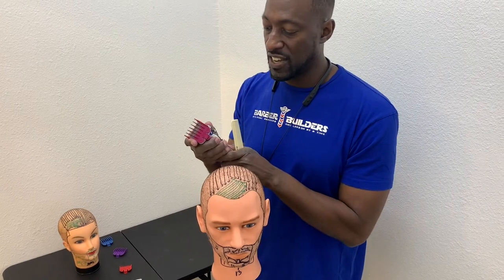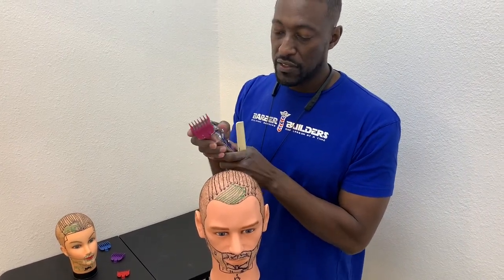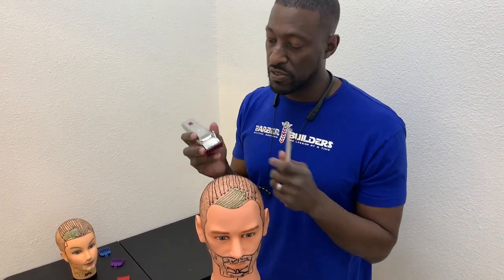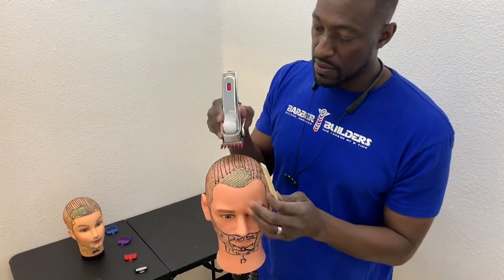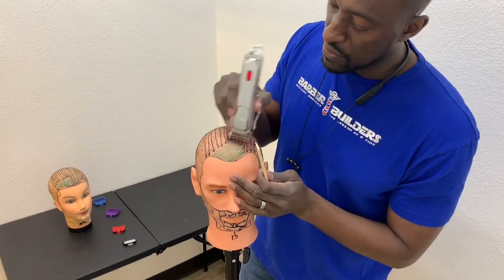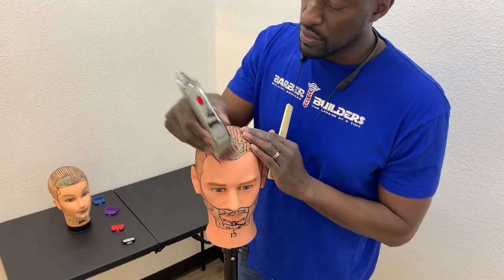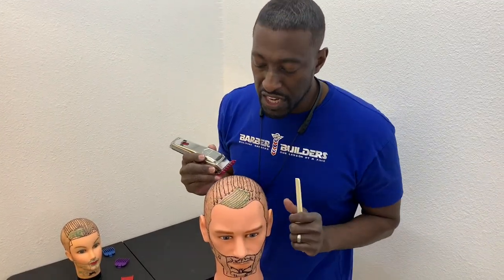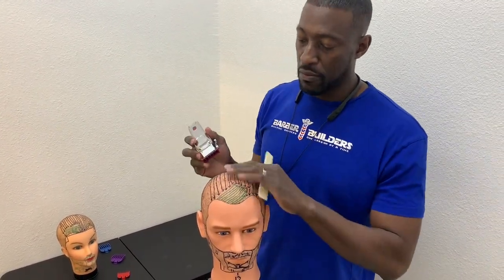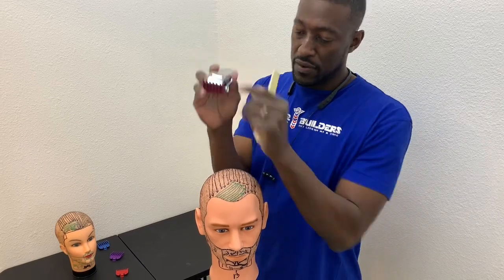Everybody's hair texture is different. That's why you go through this process. One person may need the 2, the other person may need the 1.5 to match that length. Okay, here. 1, 2, 3, 4. Now, 1, 2, 3, 1, 2, 3. All right. Comb it. Check it. If that works, cool. If that doesn't match up with the rest, you move your lever.